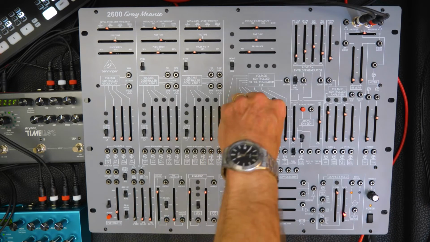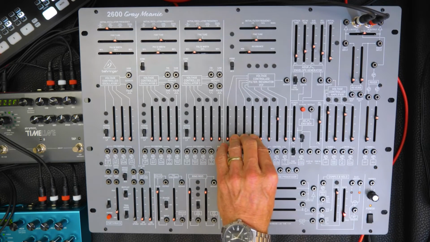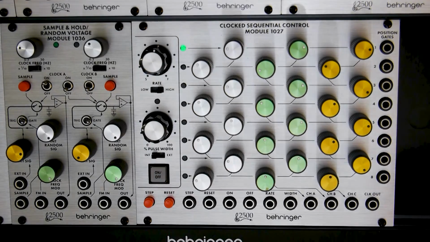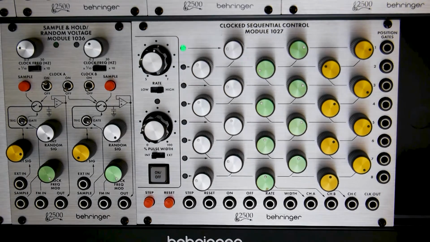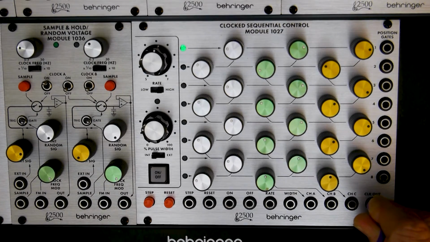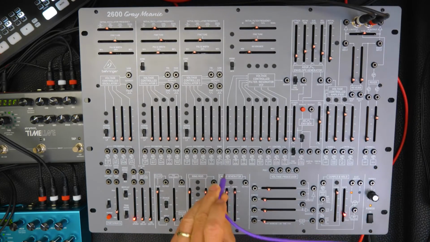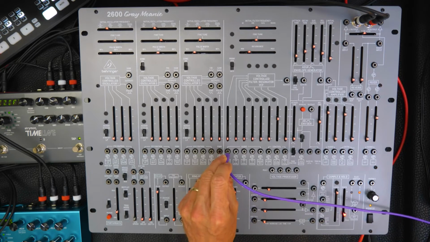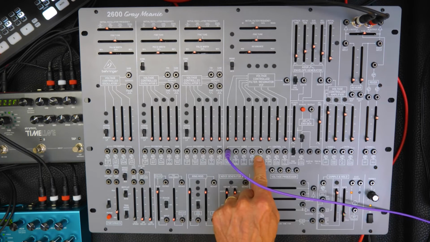So we move these sliders down so you won't hear any oscillator from the 2600, and instead we are going to use here the clock output of the 1027 step sequencer and plug it here into the ring modulator slot in the mixer section of the VCF.